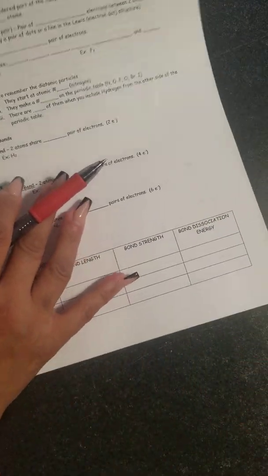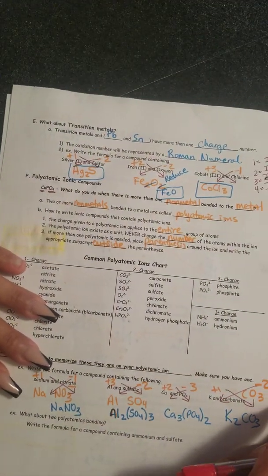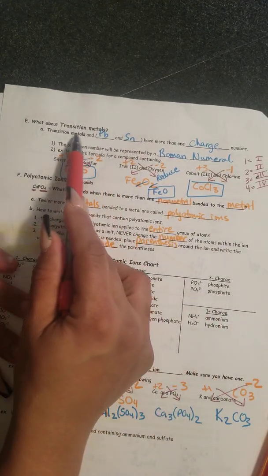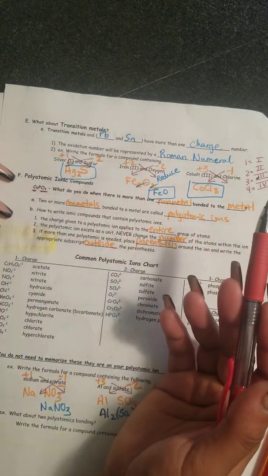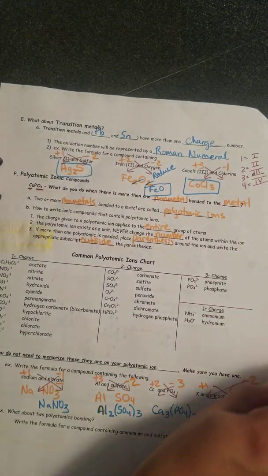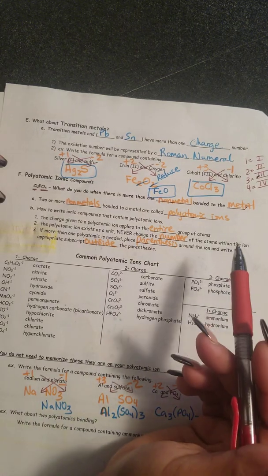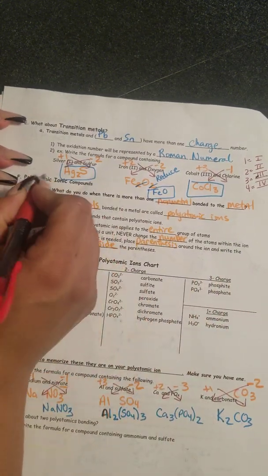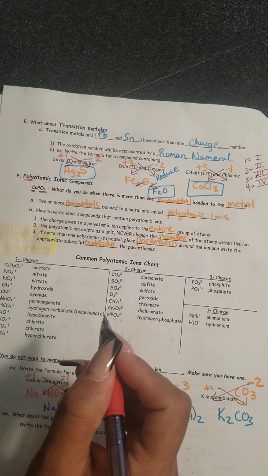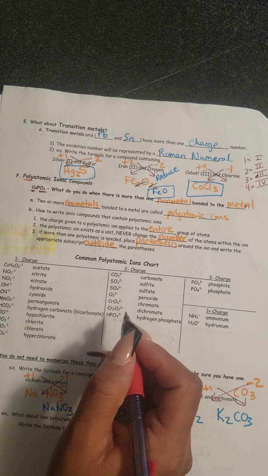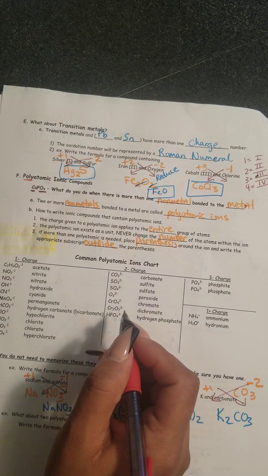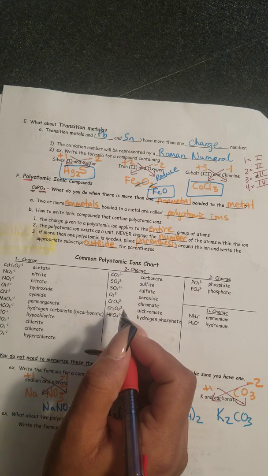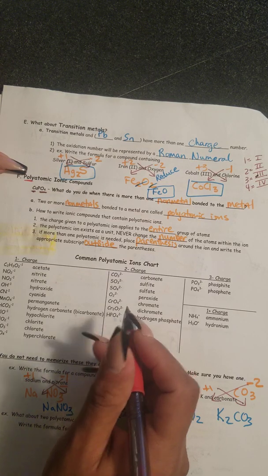Let's turn the page because we did all of this in class already. Then we get to this side over here and we talk a little bit about transition metals because they're also metals, and we talk about this other thing that we call polyatomic ions. Okay, a polyatomic, because the word poly means more than one, is going to be an ion that's going to bond with another non-metal.